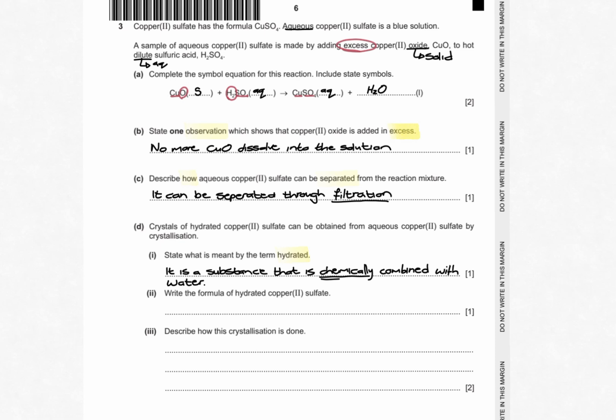They then asked to write the formula of hydrated copper 2 sulfate. Because they said formula, it means that they do not need the name equation. You need to give symbols. So this would be Cu for copper, SO4 for sulfate, and then a dot which means multiply, and then 5 water molecules. Lastly, they asked to describe how this crystallization is done.